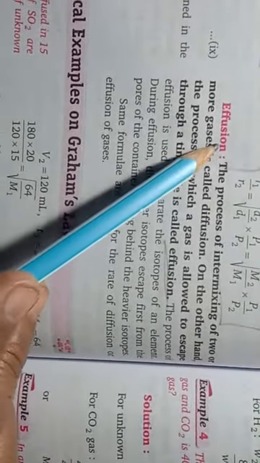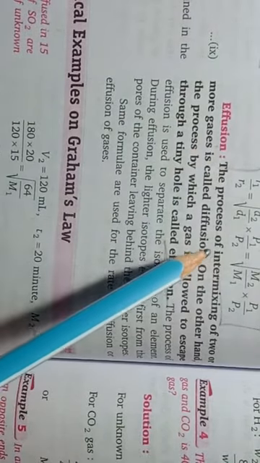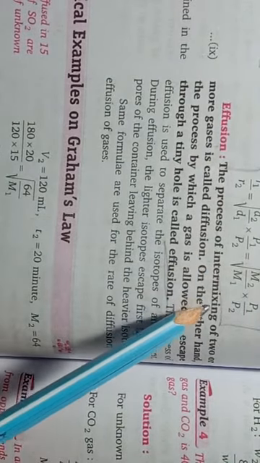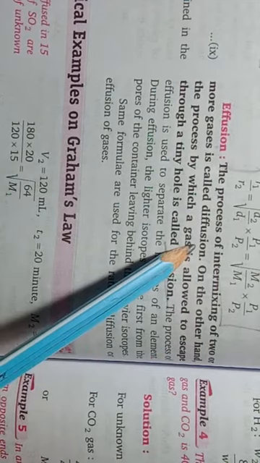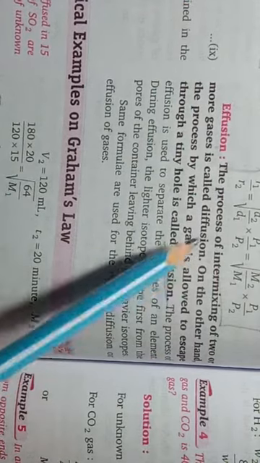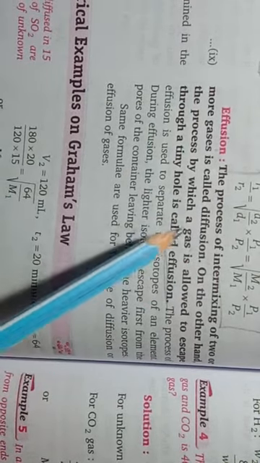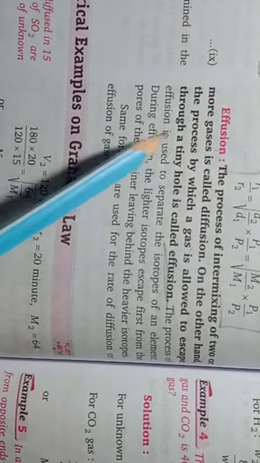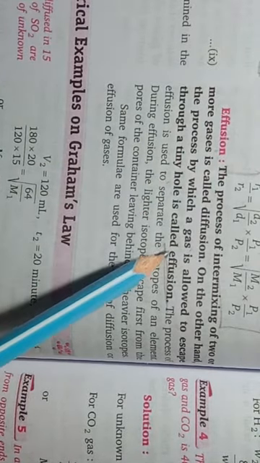Then effusion. We know that intermixing of two gases is known as diffusion, whereas when a gas is allowed to escape through a tiny hole, it is known as effusion.